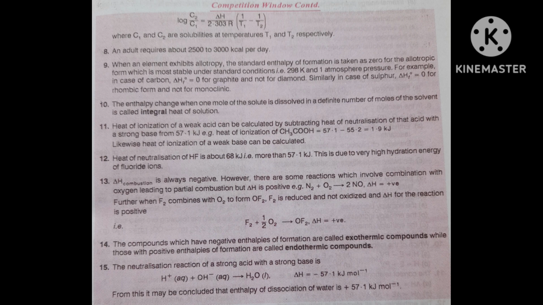Example, N2 plus O2 gives 2NO. In this case, delta H will be positive.